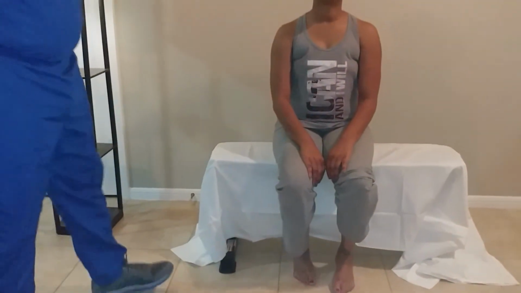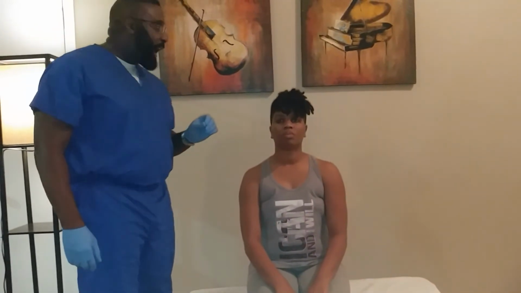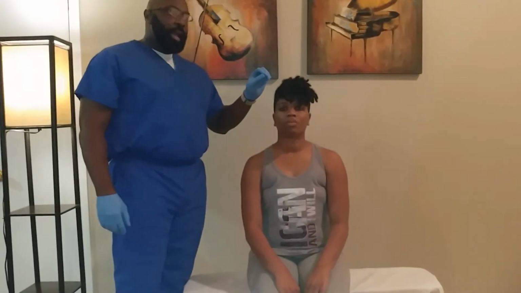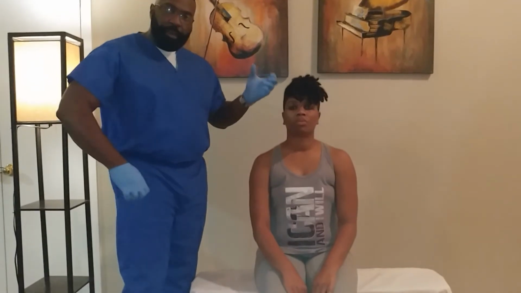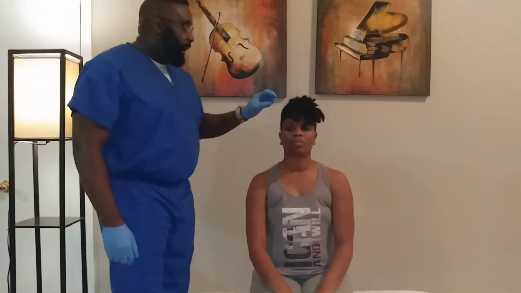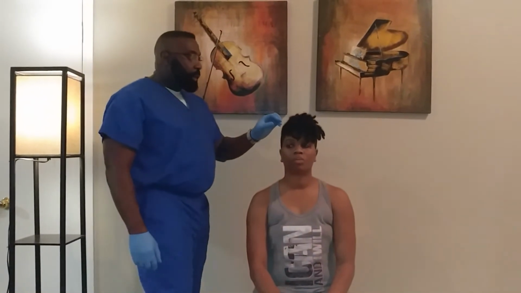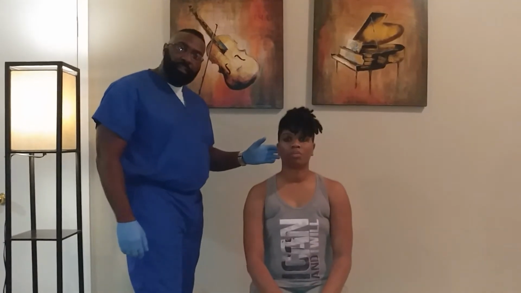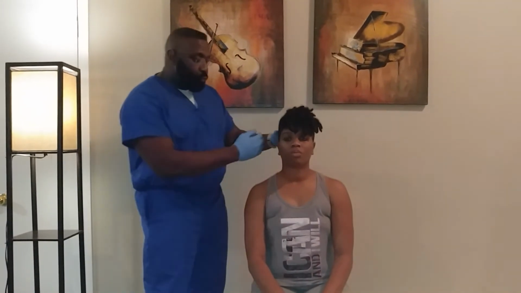Okay. So the next thing I'm going to check, her scalp and hair. What I'm looking for is dryness, if she has any dryness of the scalp. I'm also looking to see if she has any sores in her hair. Usually in African American hair, we usually keep the scalp oiled and not dry. So you want to make sure that the hair is evenly dispersed across the scalp, and it's really well kept.